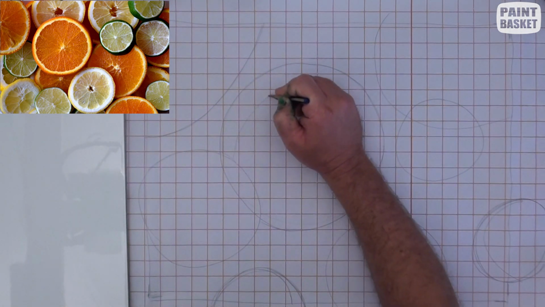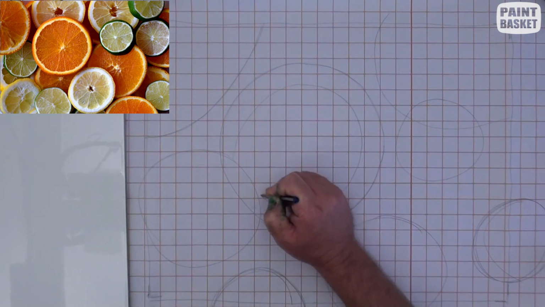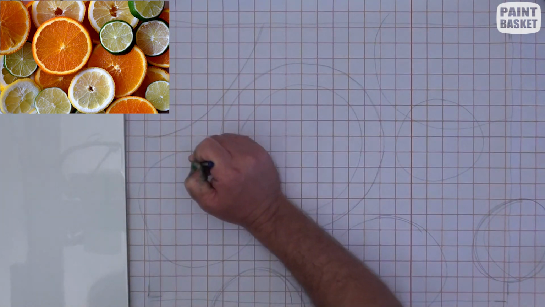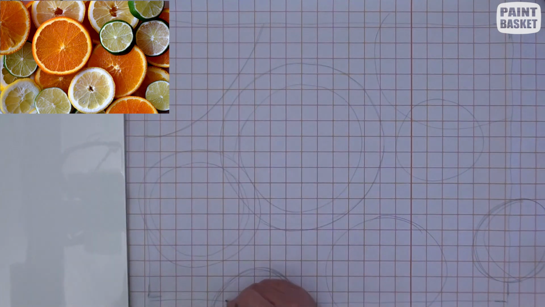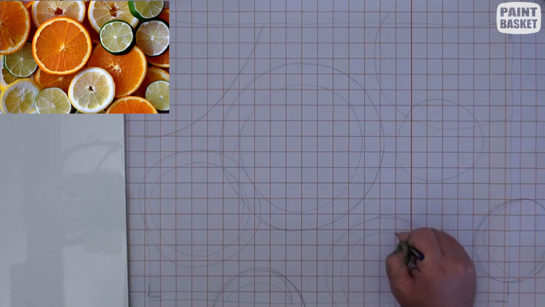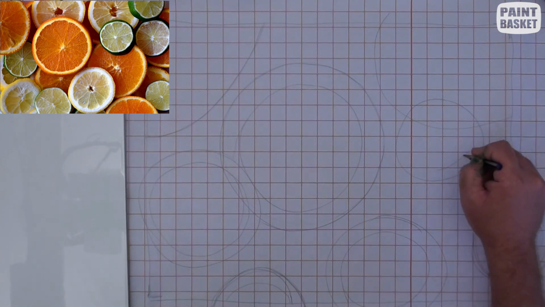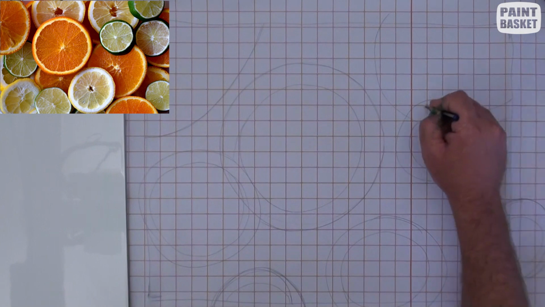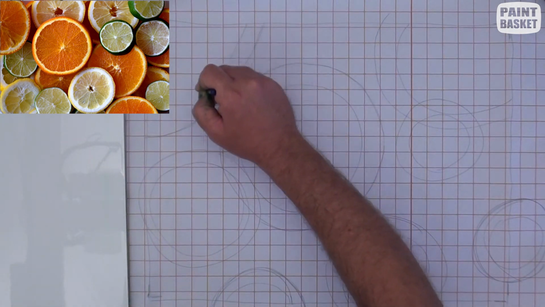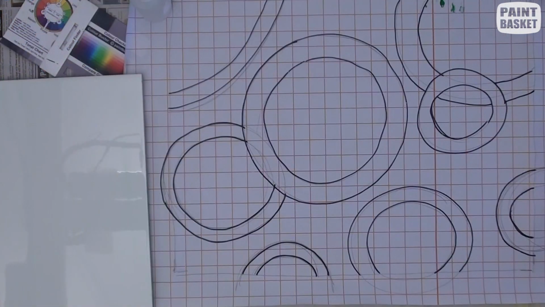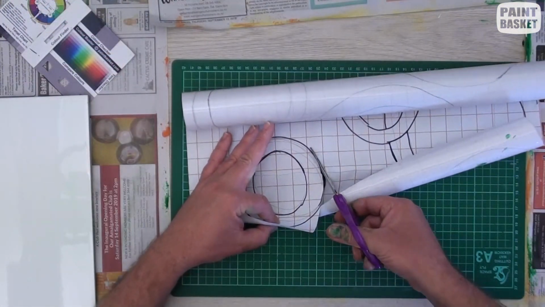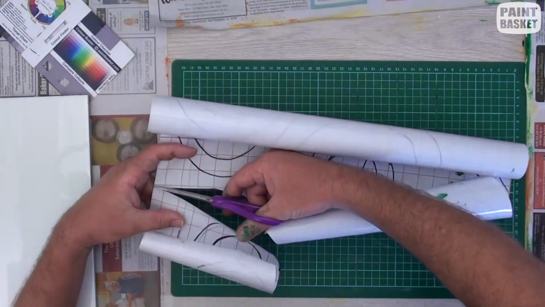Okay, so I'm going to take that, and now I'm going to draw a circle inside the circle, parallel with the other one, more or less. So this is now representing the peel of each citrus fruit. Okay, so I've just outlined all these circles with a Sharpie, just so that you can see them better. Now I'm going to take a scissors and cut them out.